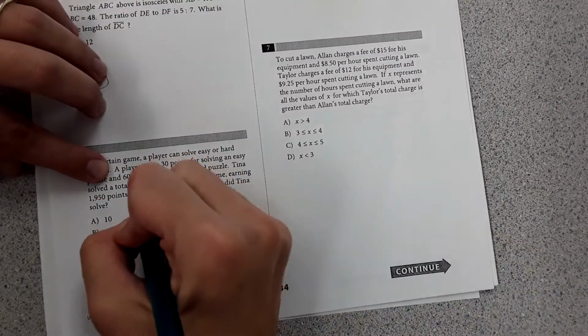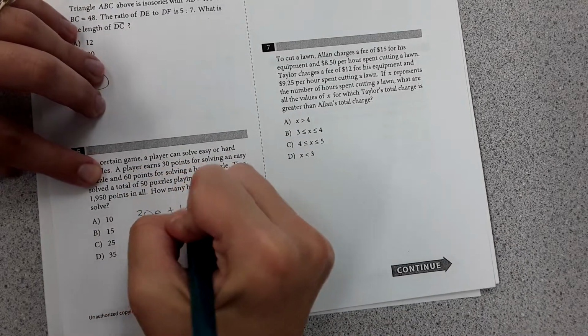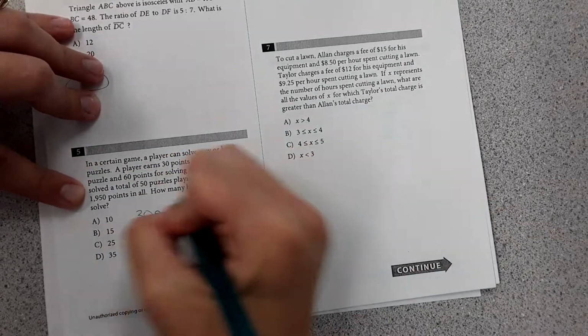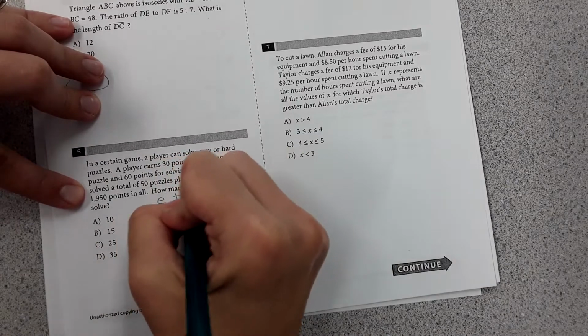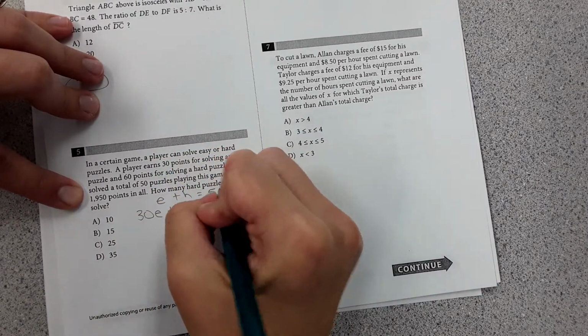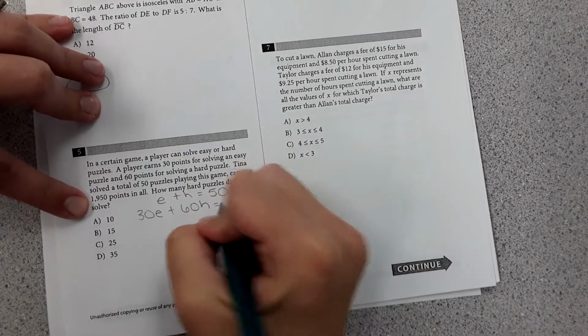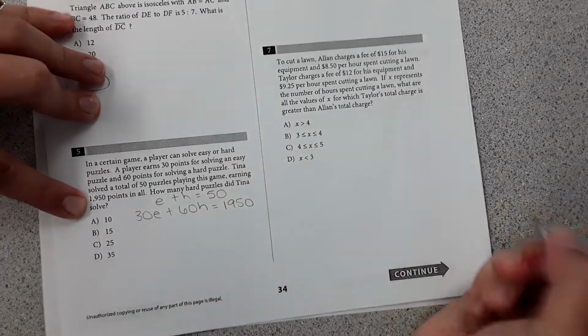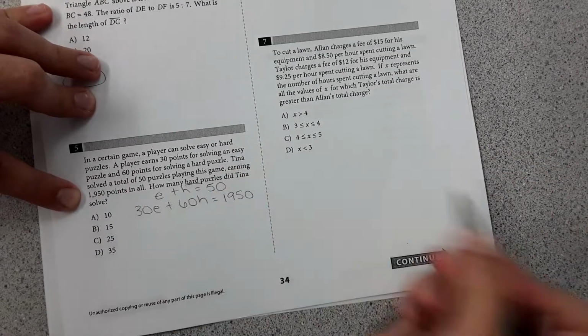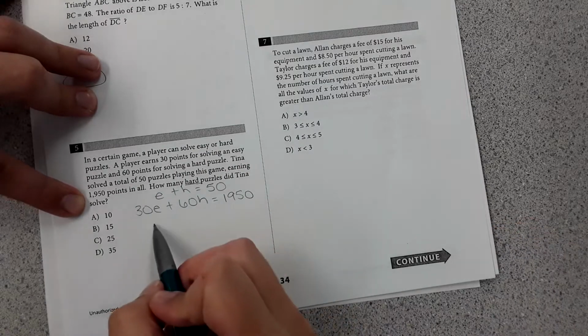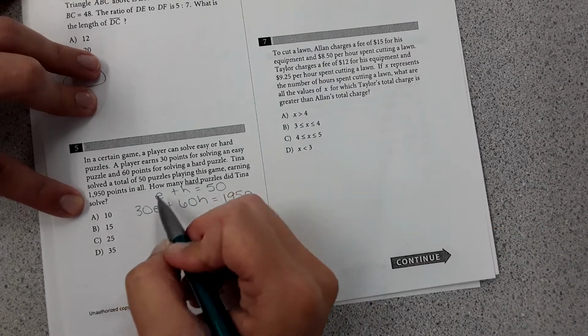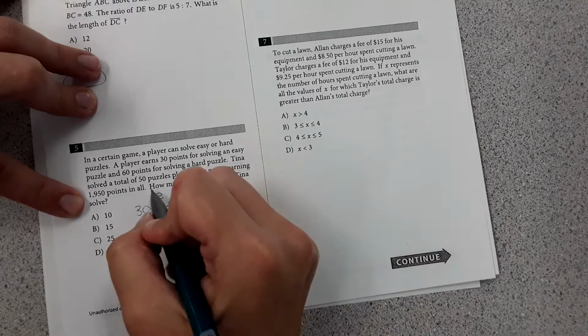A player earns 30 points for the easy ones and 60 points for the hard ones. Tina solved a total of 50 puzzles, so the easy plus the hard ones was 50, earning a total of 1,950 points in all. How many hard puzzles did Tina solve? Well, in this case, I am going to use elimination, and I want the e's to cancel out so I can solve for the hard puzzles.